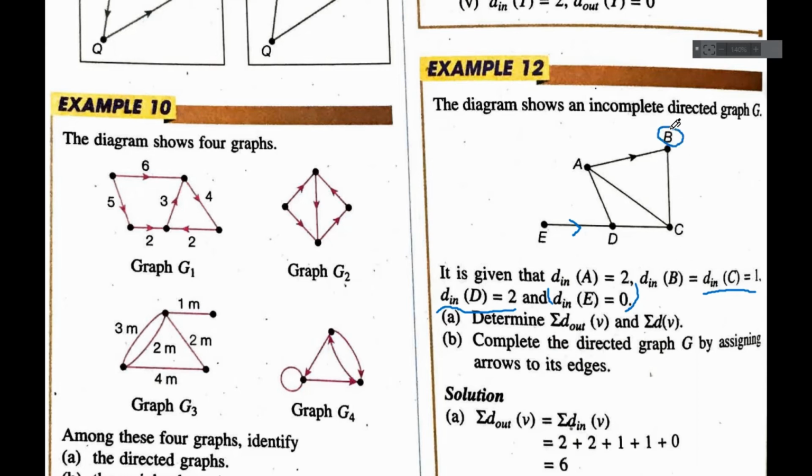So for B, we already have 1 line coming in into B. Therefore, this line, it will be coming out from B.